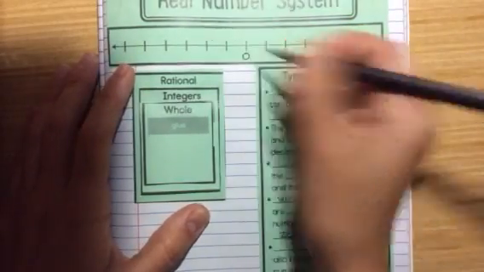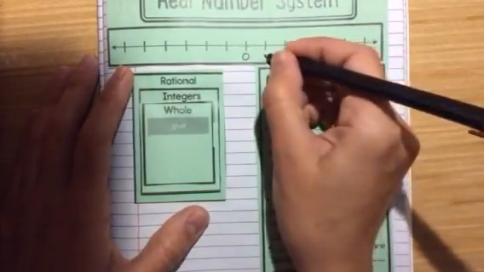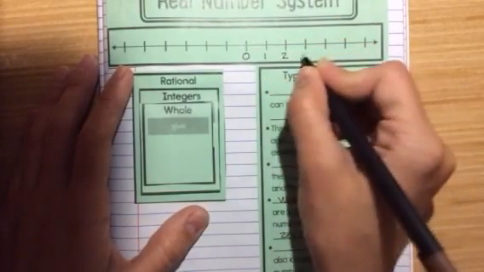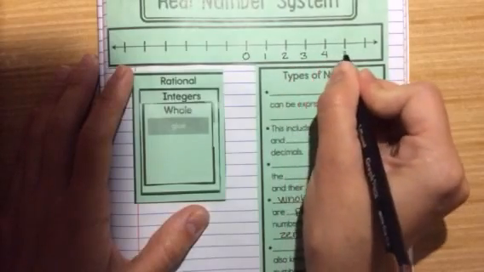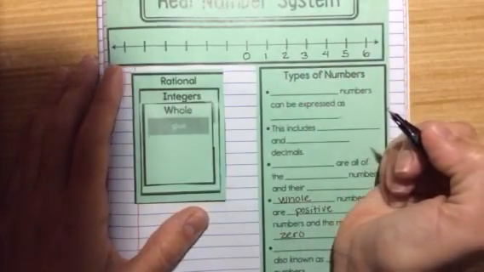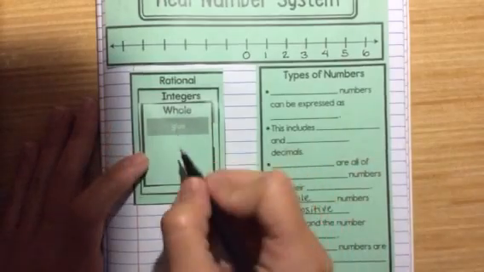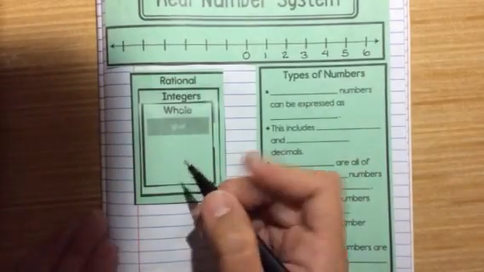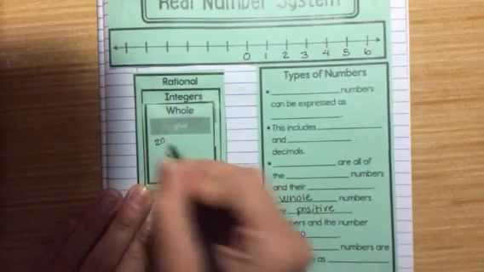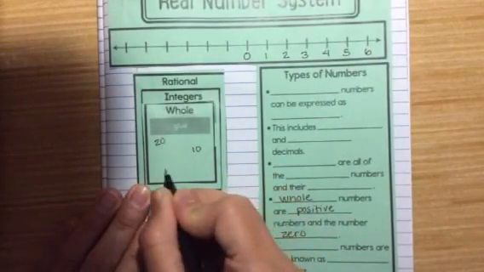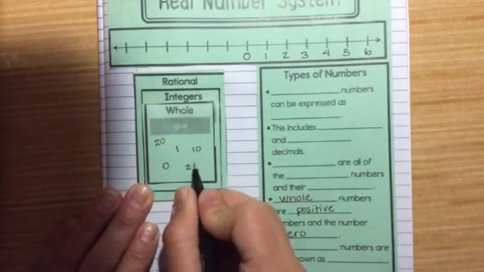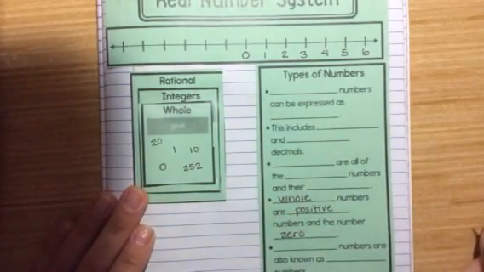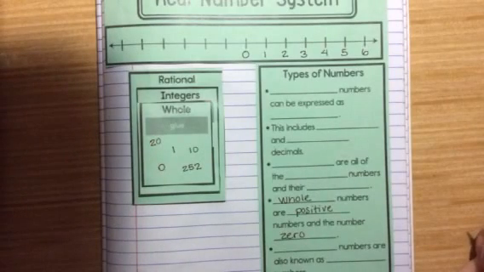So we know that it includes the number 0, and my whole numbers are going to be to the right of the 0 because they're positive. So 1, 2, 3, 4, 5, 6. So those are my whole numbers. Now I can also go ahead and include other examples of whole numbers, such as 20 or 10. We know that 0 is a whole number. 1, 252. So any number that is whole, meaning not a fraction, not a decimal, and it is positive. Those are whole numbers.